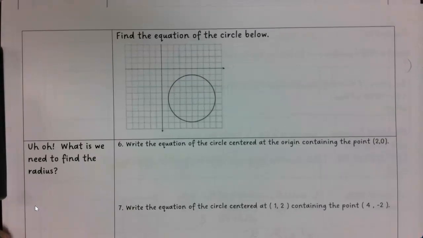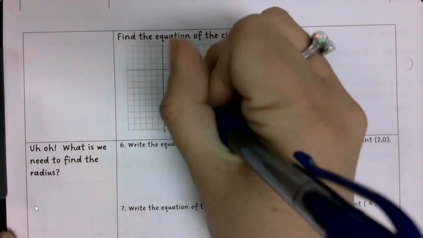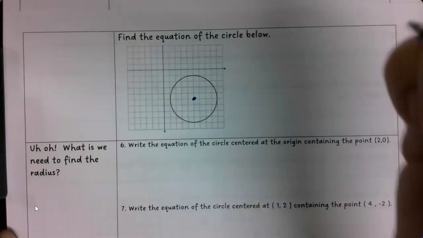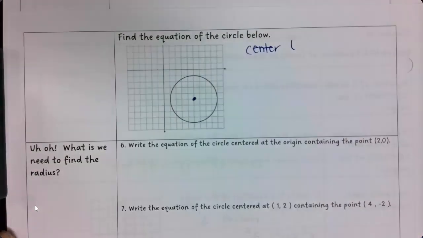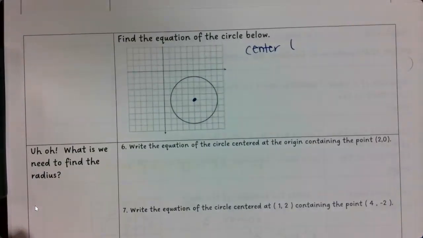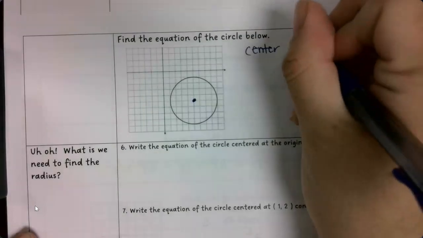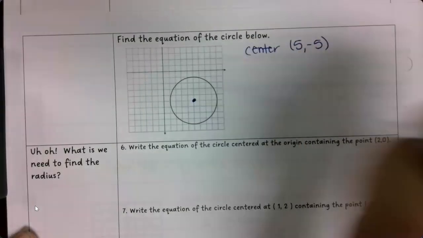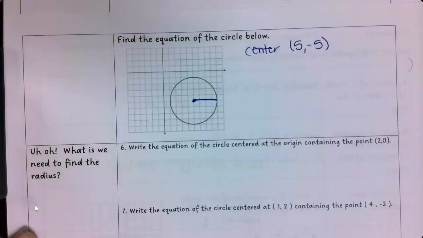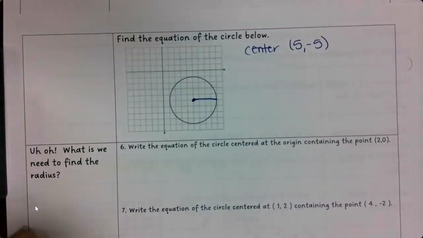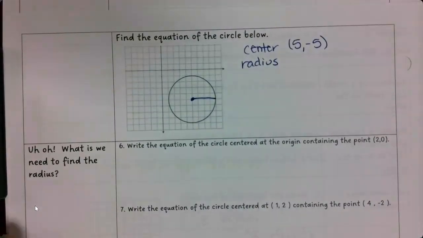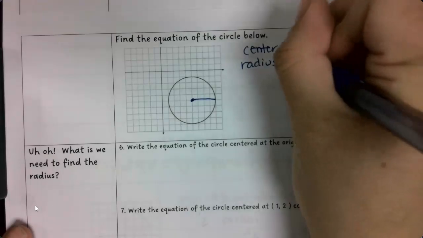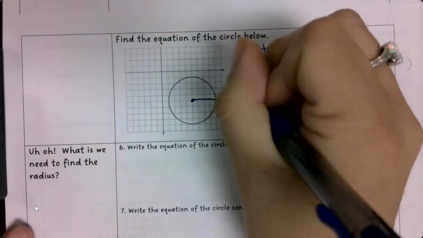This one wants me to find the equation of the circle. So my center is right here. What is the coordinate point of that center? And then I want to count to the side to see how many away it is. What's my radius? So then I plug into the formula.